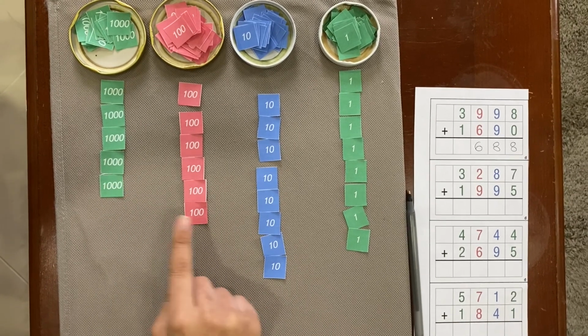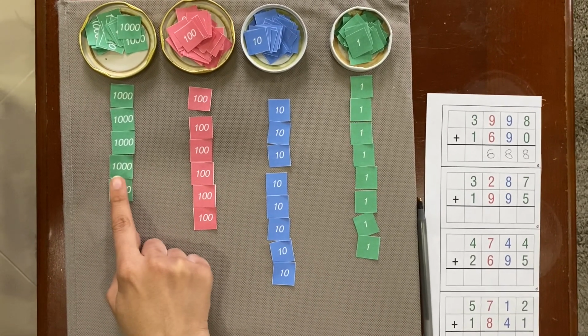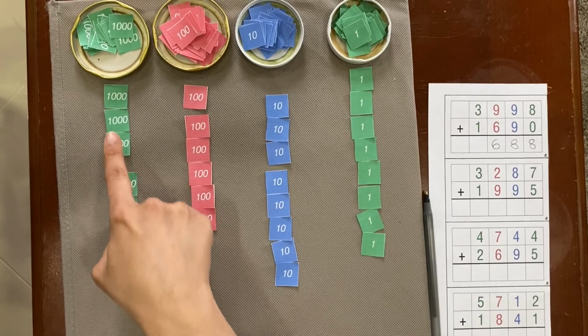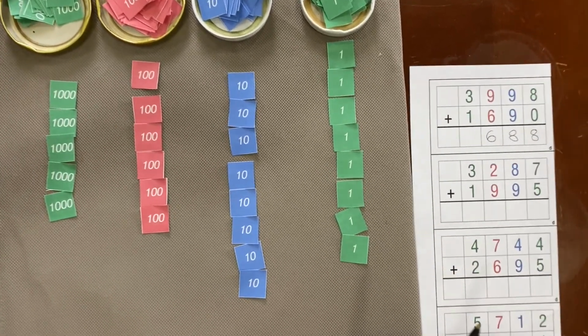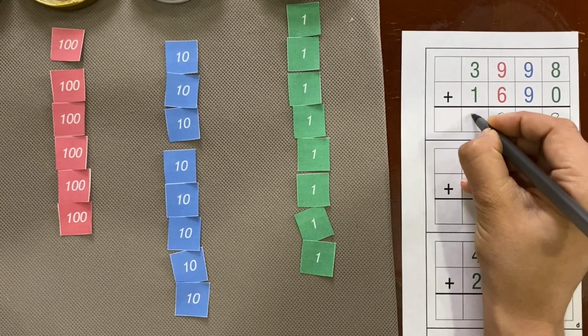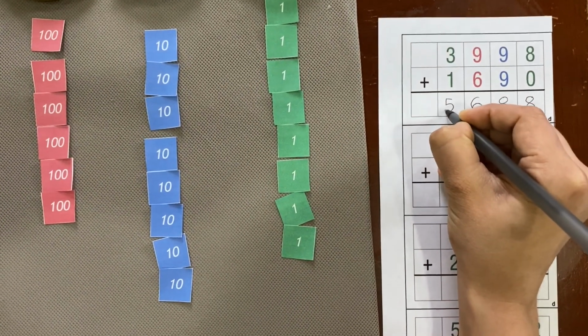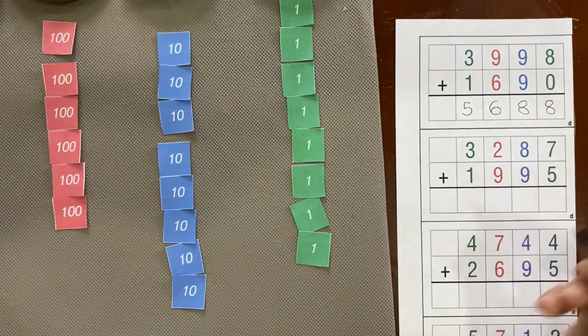Now after hundreds, it's the turn for thousands. 1,000, 2,000, 3,000, 4,000, 5,000. And we have 5,000. We write it down under thousands.